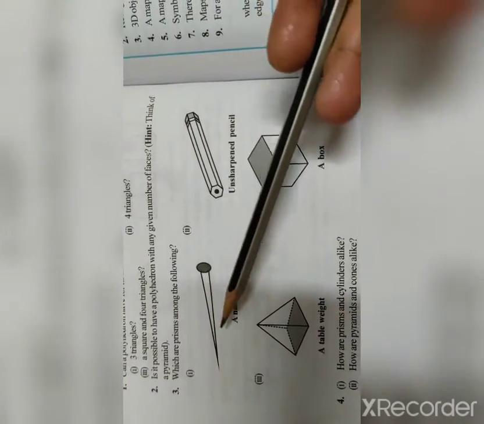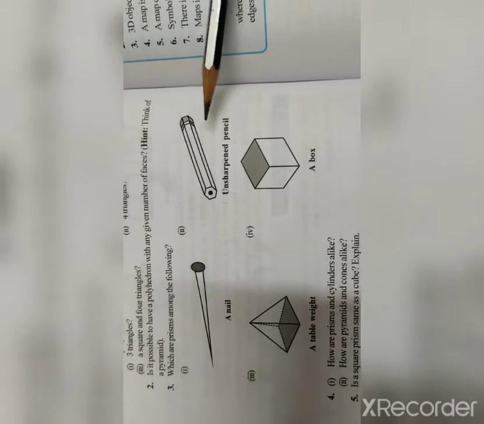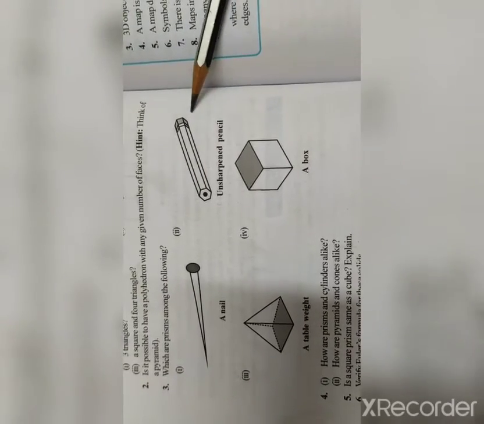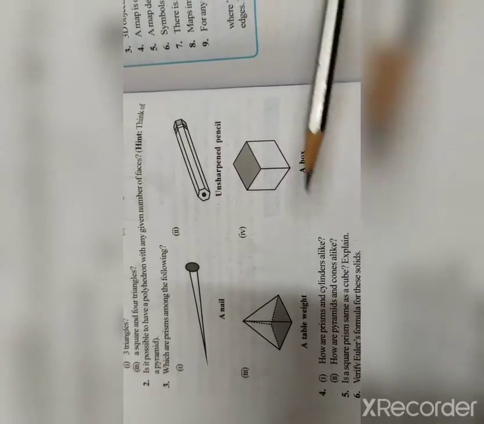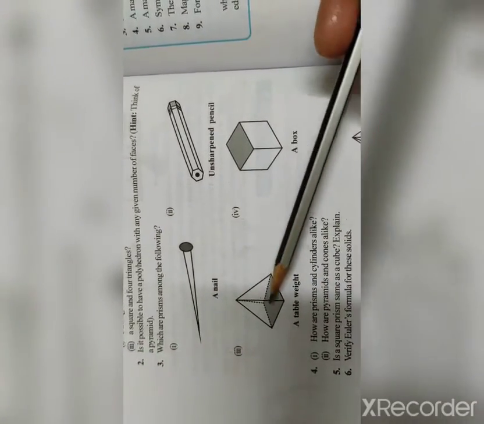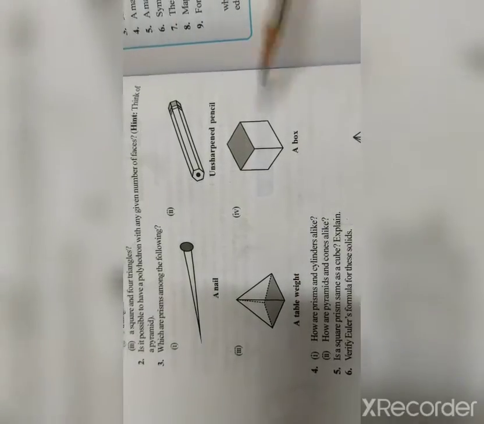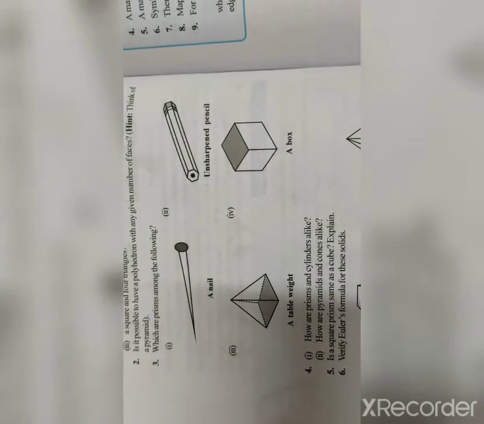Curved surface. Yes, maybe. Unsharpened pencil. A table weight? No. A box? Maybe prism.